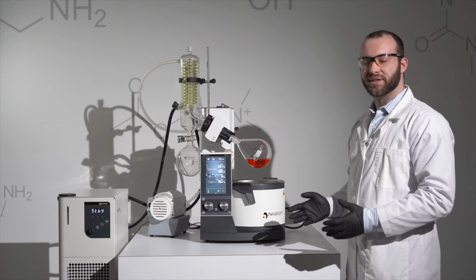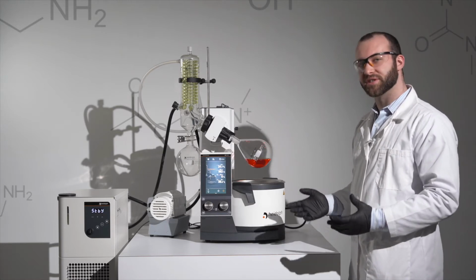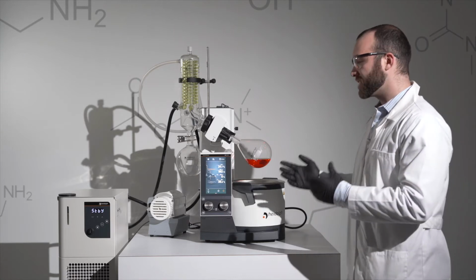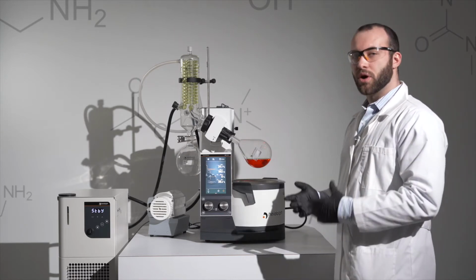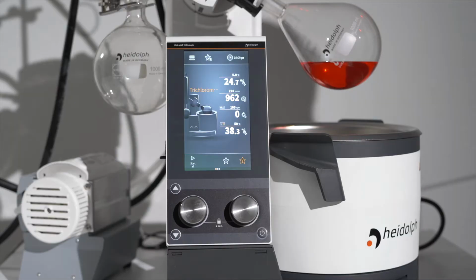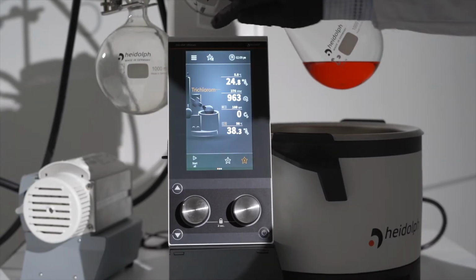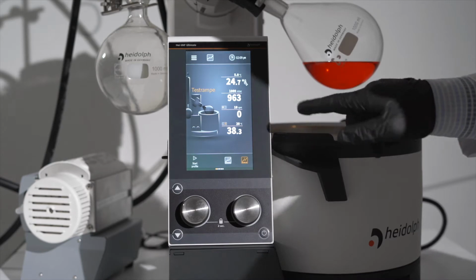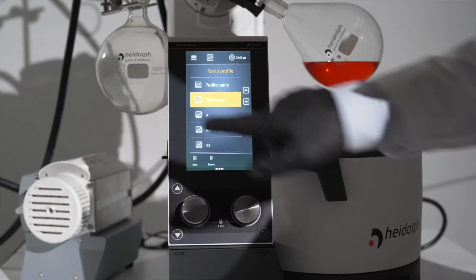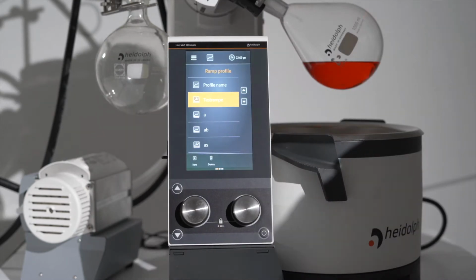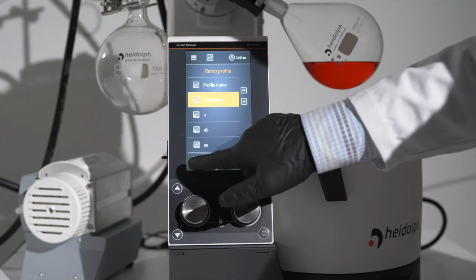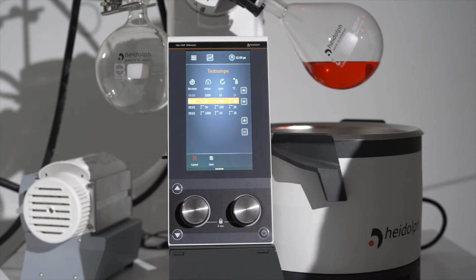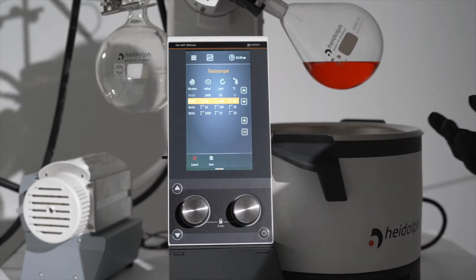Heidolph recognizes that not every evaporation process consists of a single solvent. In order to accommodate for that, the Hei-VAP Expert and Ultimate models have what we call ramping profiles. To access your ramping profiles, you'll hit the middle button at the top, followed by the middle button in the submenu. You'll then scroll once over to the right, where you can choose existing ramping profiles or create a new one.